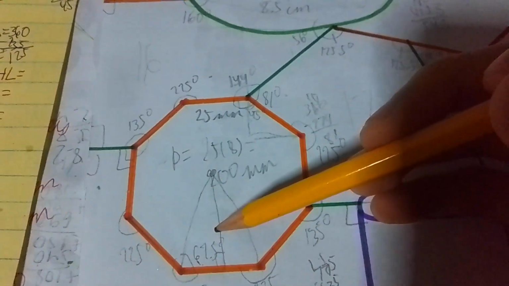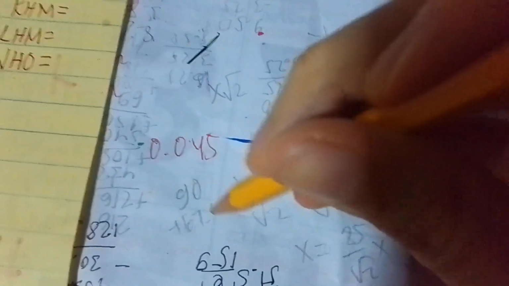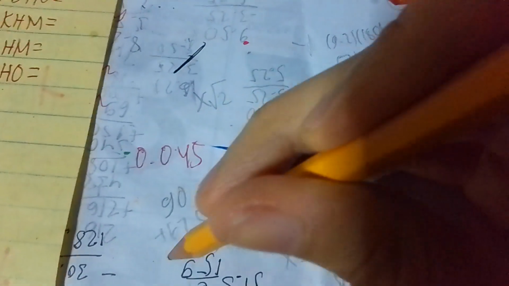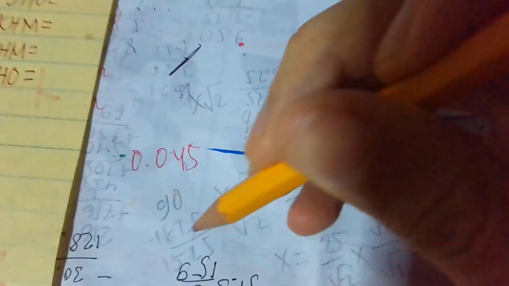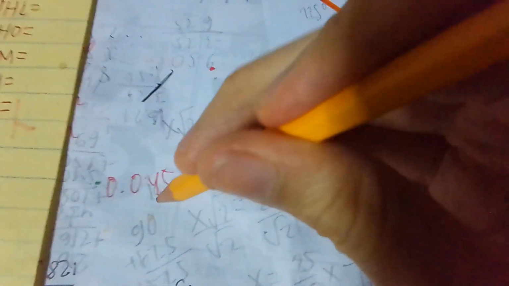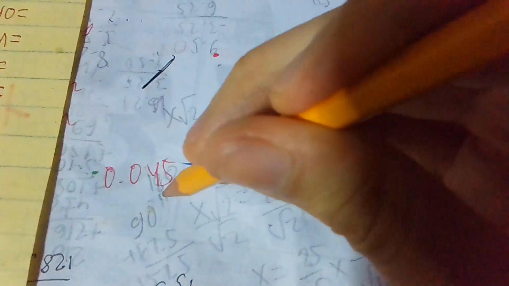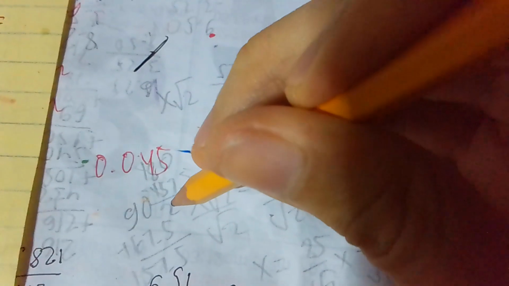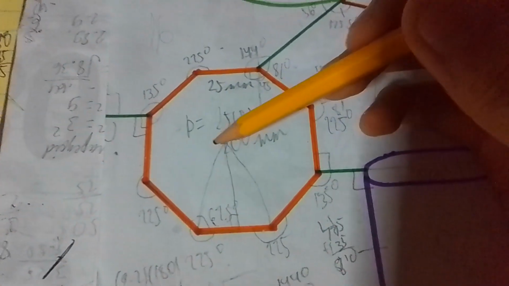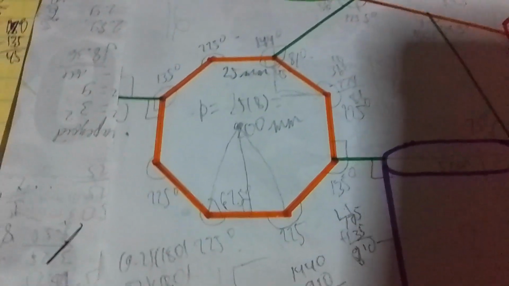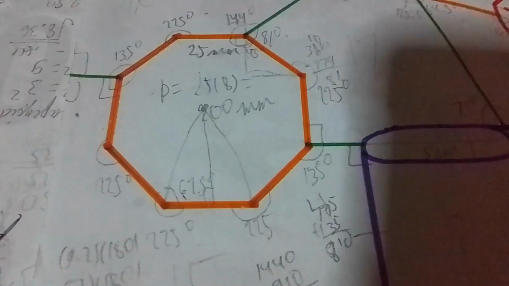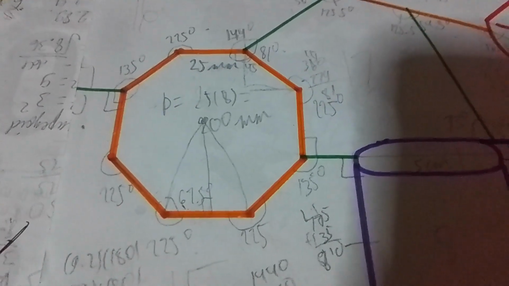So 90 plus 67.5 equals 157.5. So, minus this one, we should get 22.5. So, therefore, the angle here must measure 22.5. So, that's when we need to play the sine and cosine. That's when cosines and sines are very crucial.